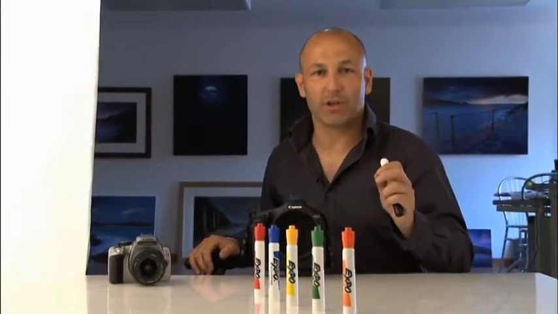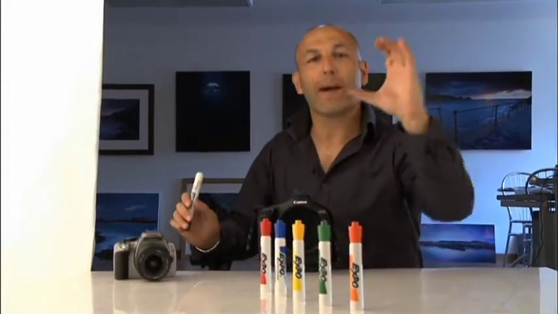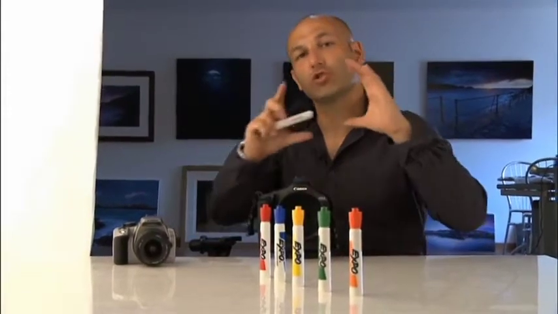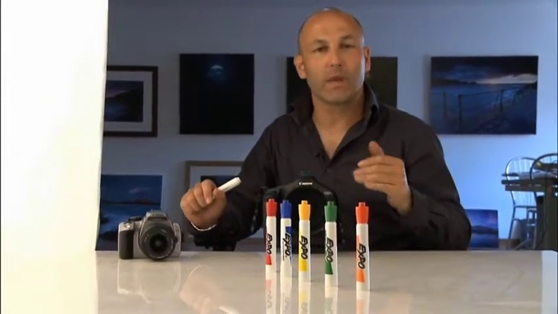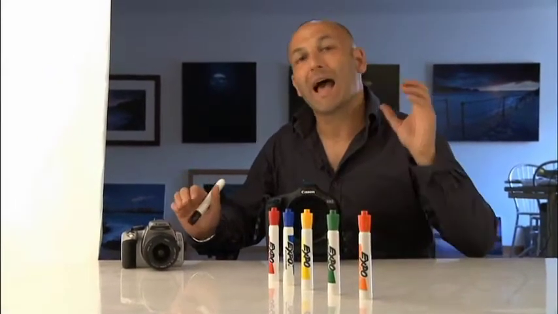Now that we understand about focus and focus point selection, the next thing we need to cover is depth of field and apertures. We've already looked at apertures and what an aperture does. We know that the aperture is a hole that we can control the size of to control the amount of light coming through. But the aperture also serves another creative process, and that is depth of field.